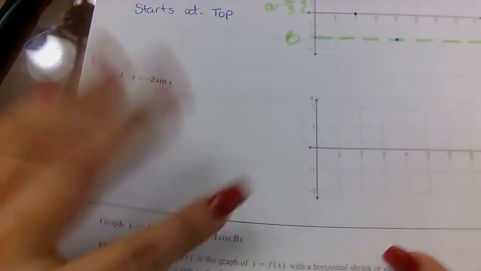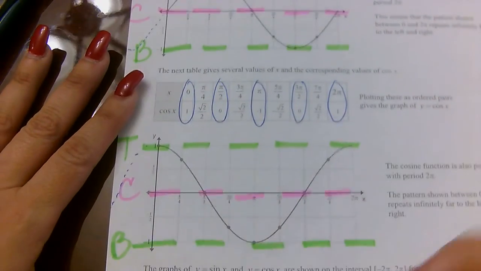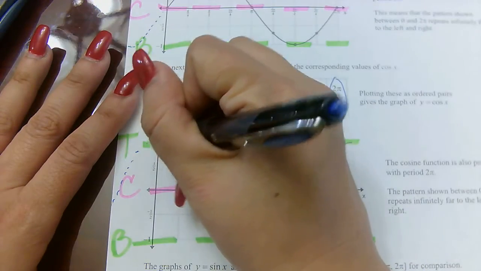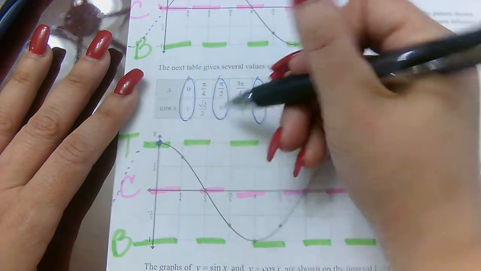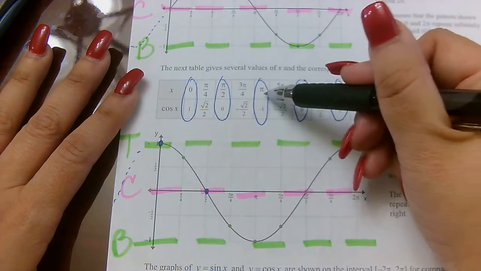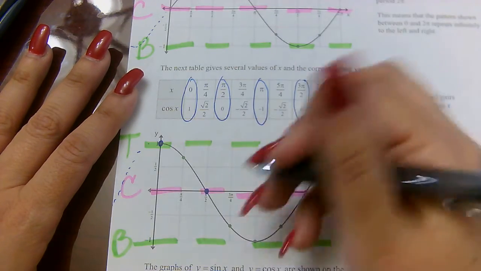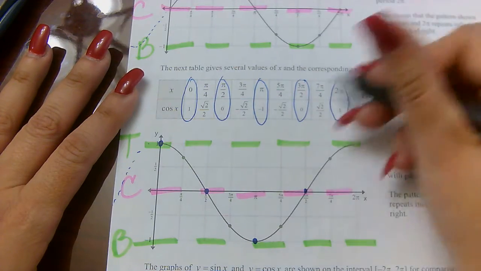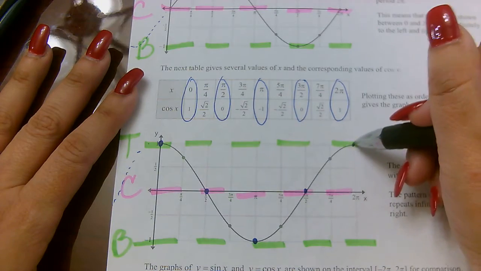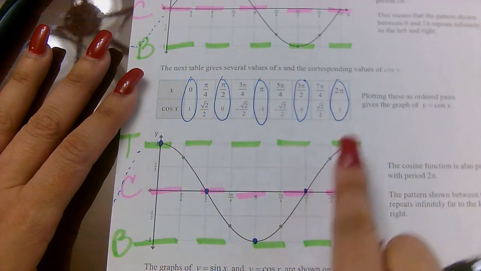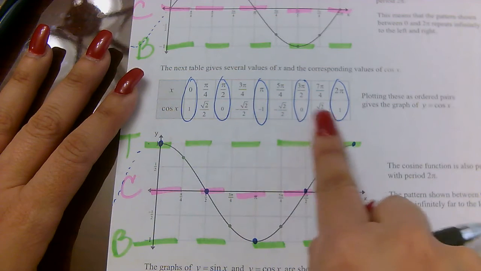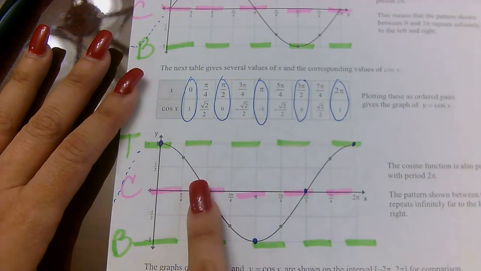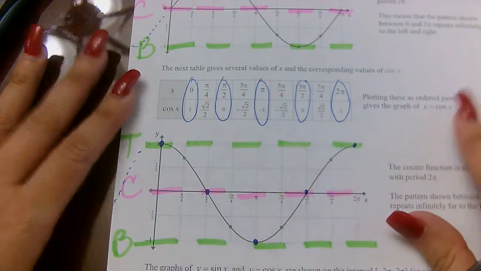Let's go back to our cosine over here, and notice here are the main points. This is my first main point right here. Second one, pi over 2 is 0. Pi, negative 1, there's my main point. 3 pi over 2, 0, and then 2 pi is back at 1. So I have these 5 main points. That's why I don't choose the ones in the middle, because that will be a little bit more difficult to find. I'm going to use the top, the center, the bottom, the center, and then back at the top.